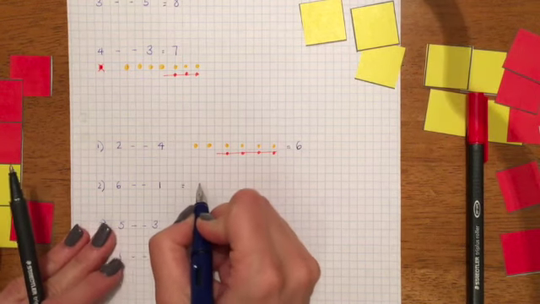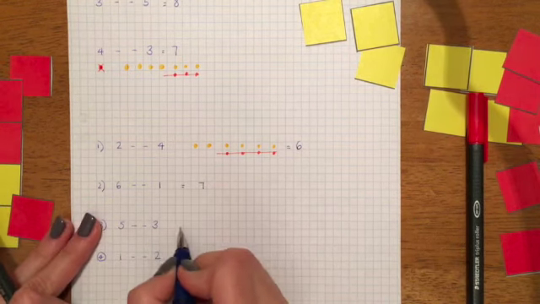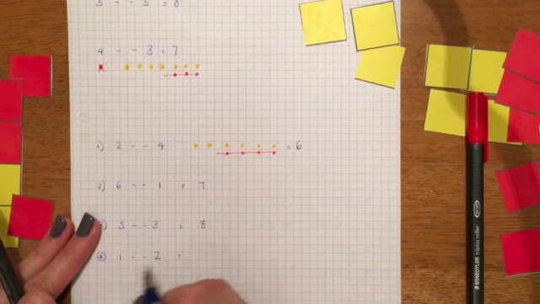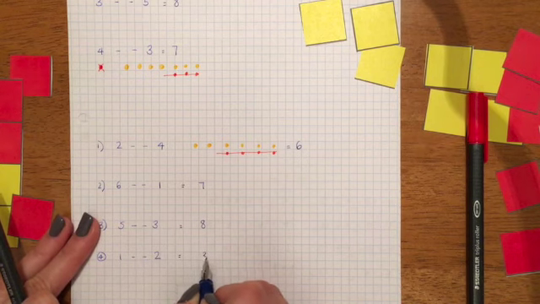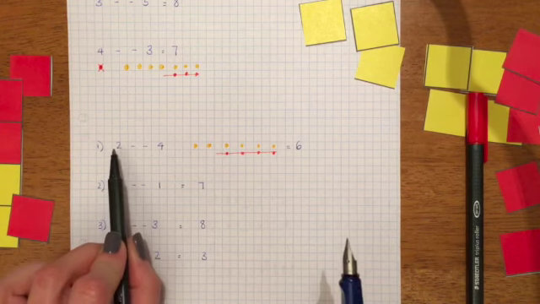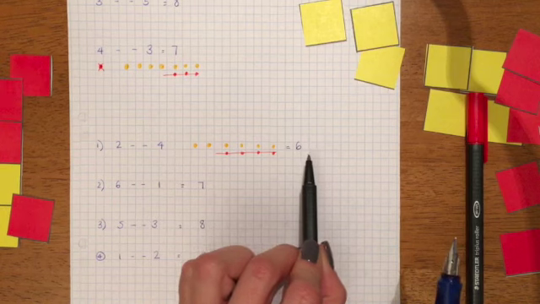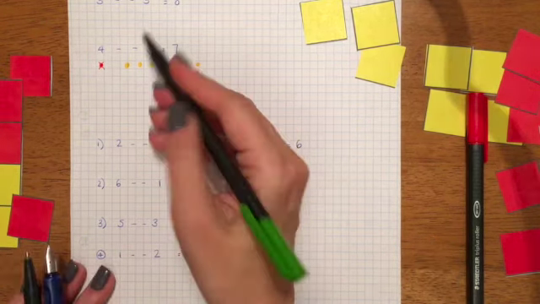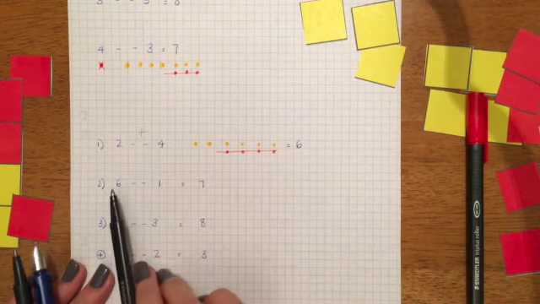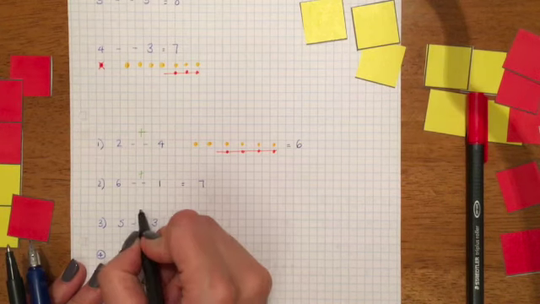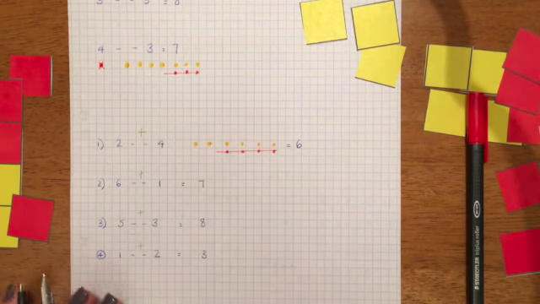Now let's have a look at the next one. I know the answer to this one is 7, so let's hope you got that one right. 5 take away -3 is 8. And the last one, 1 take away -2 is 3. So how do we get to the answer? I hope you've all managed to work out the little trick. If I've got 2, 4, and my answer is 6, I would add them, wouldn't I? So I've got an add here. Does that work here? 6 plus 1 makes 7. 5 plus 3 makes 8. And 1 plus 2 makes 3.